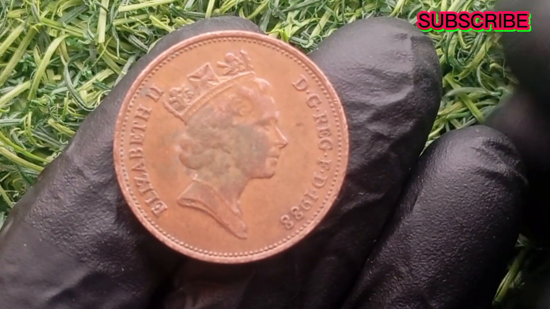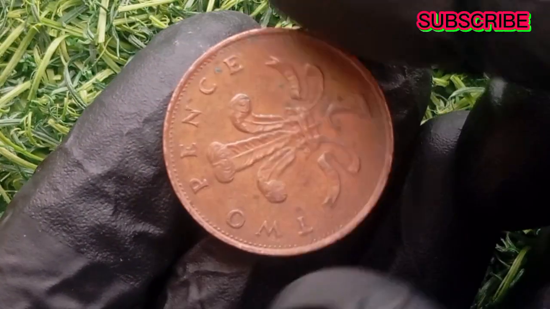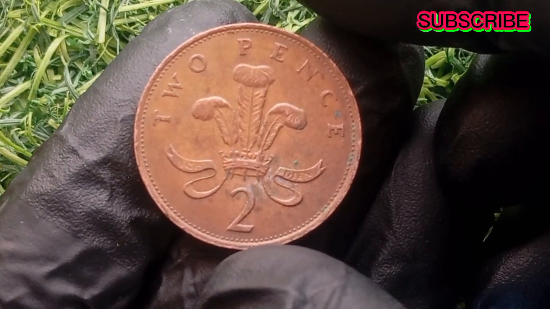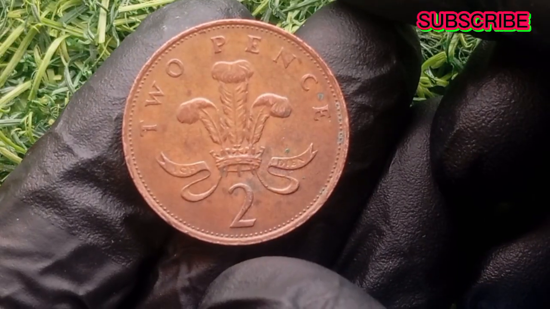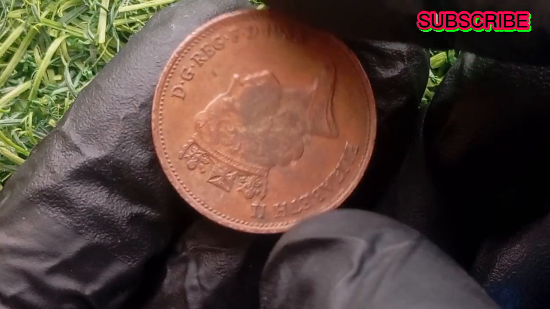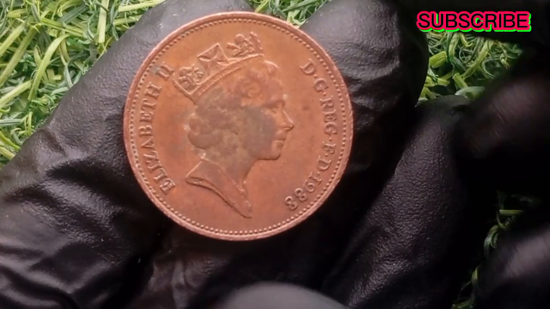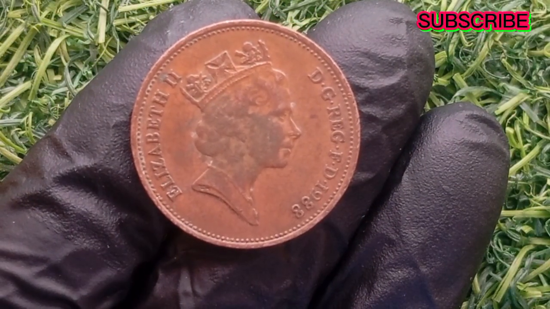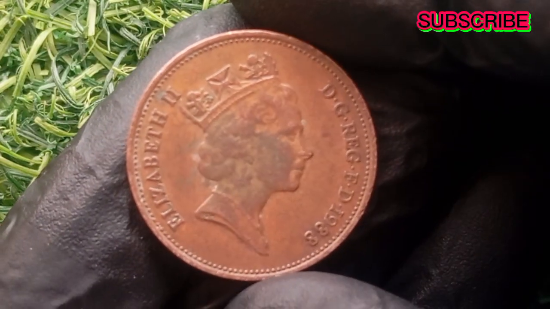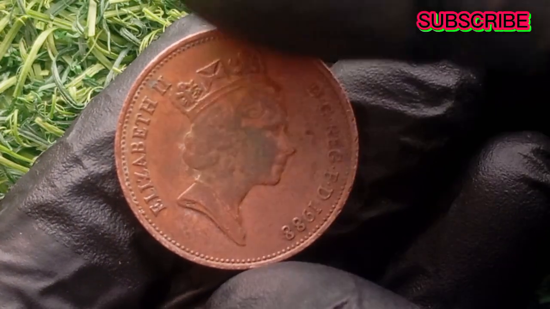4. Composition and technical specifications. The 1988 2p coin marks an important material transition. Change in metal composition. Originally, 2p coins, 1971 to 1991, were made of bronze: 97% copper, 2.5% zinc, 0.5% tin. However, due to rising copper prices in the late 1980s and early 1990s, production later shifted to copper-plated steel, starting 1992. The 1988 coin is therefore one of the later solid bronze 2p coins before the material change.